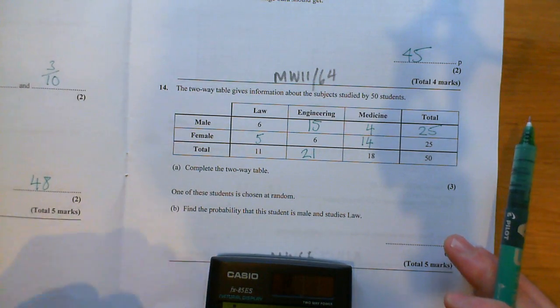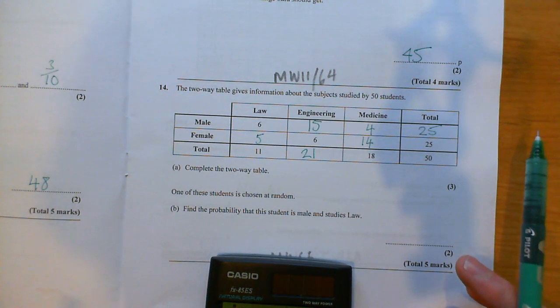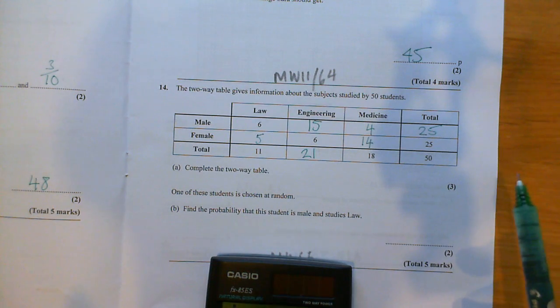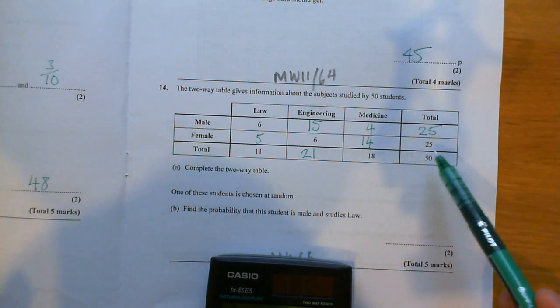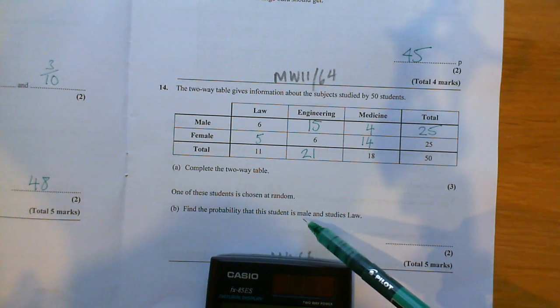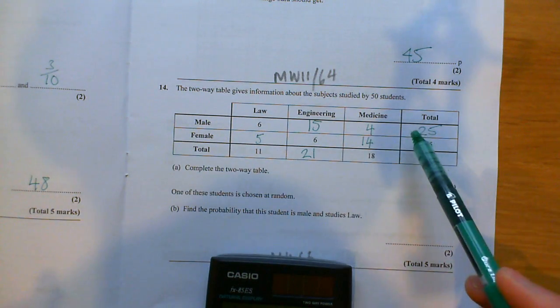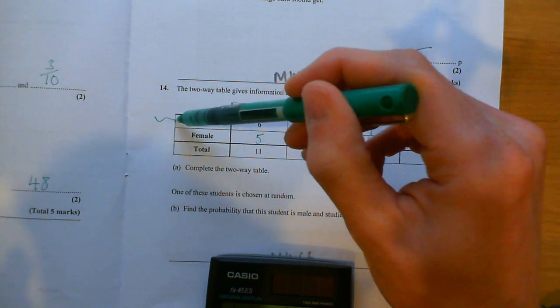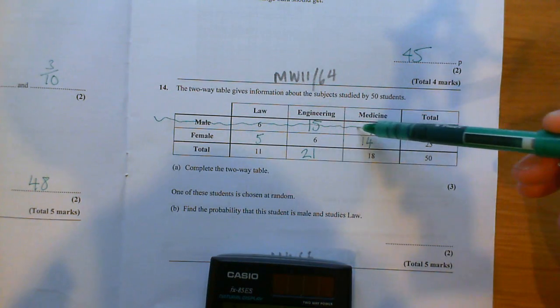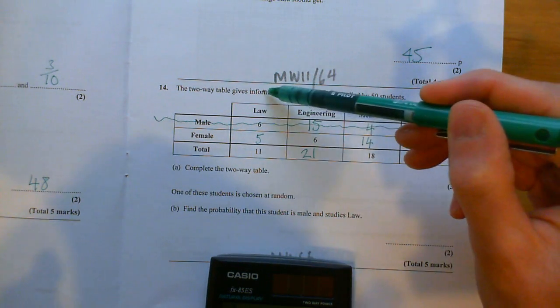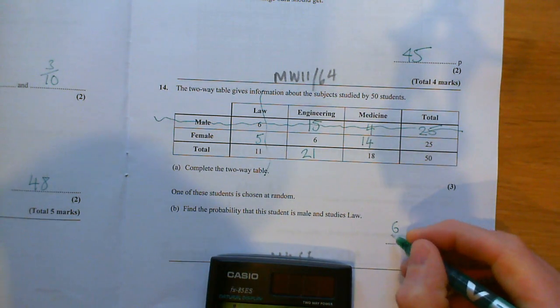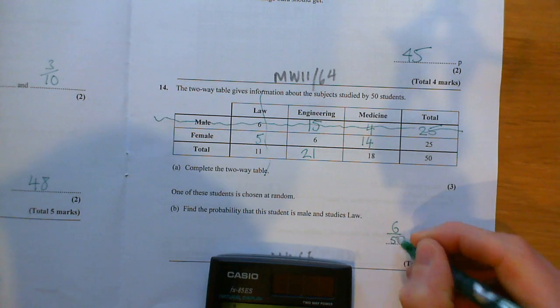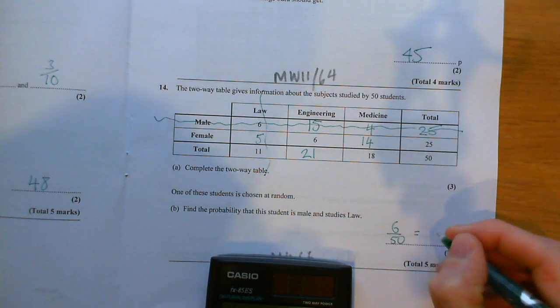3 points, just for a bit of adding up really. One of these students is chosen at random. Find the probability that the student is male and studies law. So of the students, which is the 50, find the probability it's male and studies law. Now in the exam you might like to draw some lines across like this. That's your male one, that's law, so where it crosses, it's 6. So it's 6 out of 50.